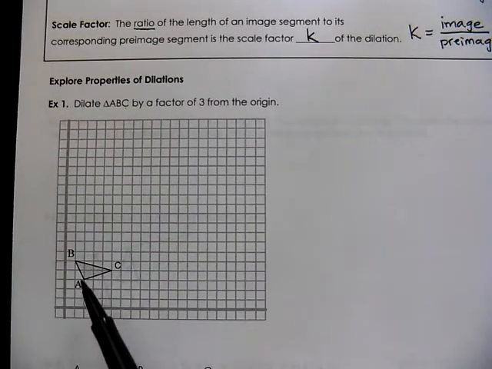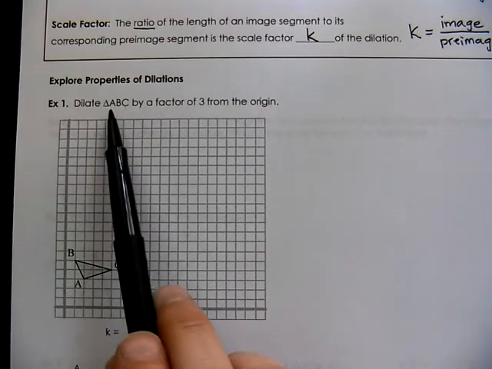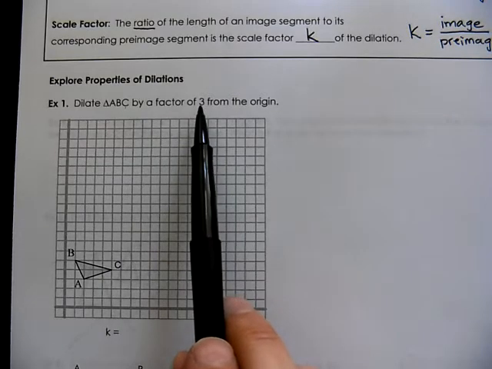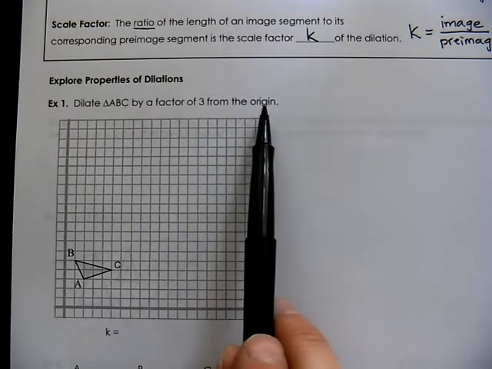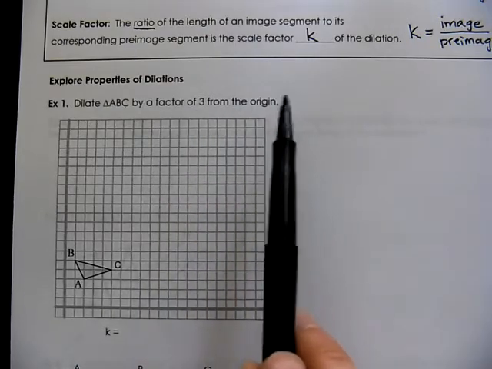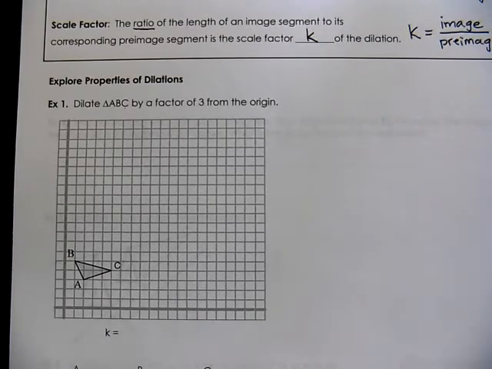Here's our pre-image triangle ABC, and we want to dilate triangle ABC by a scale factor of 3. And oftentimes these are from the origin, but they don't always have to be. Here it specifically says from the origin. So, setting up a little bit of a table here, we want to find what our original coordinate points are, so that we can then change them according to our rule for dilations.